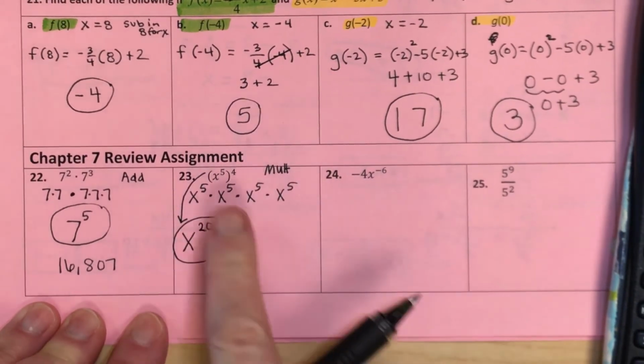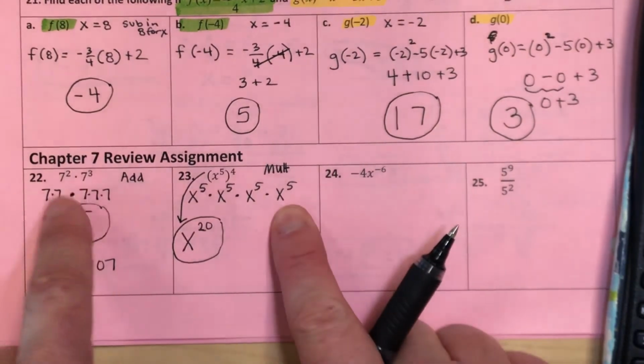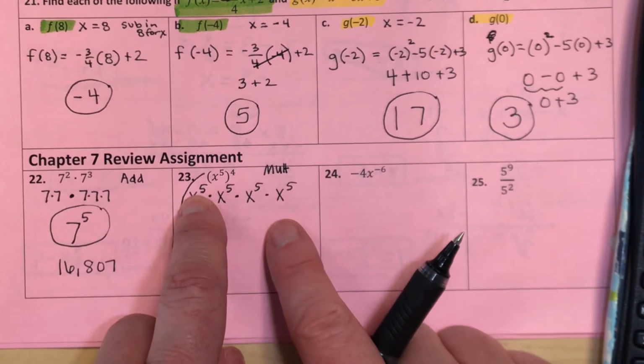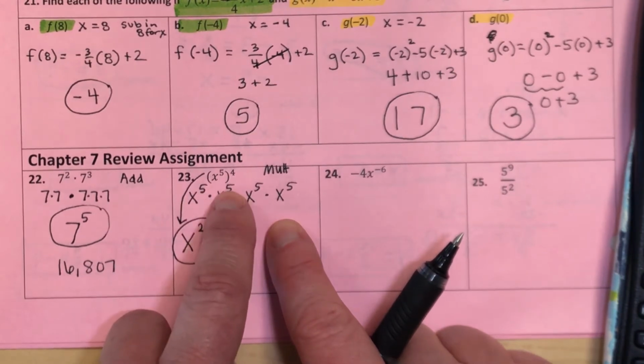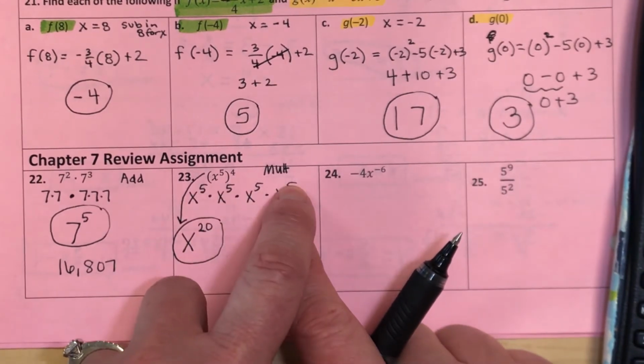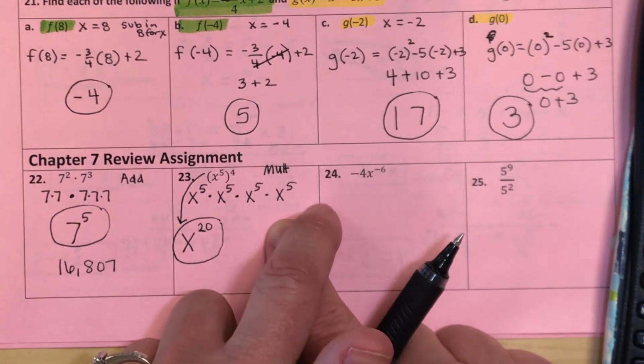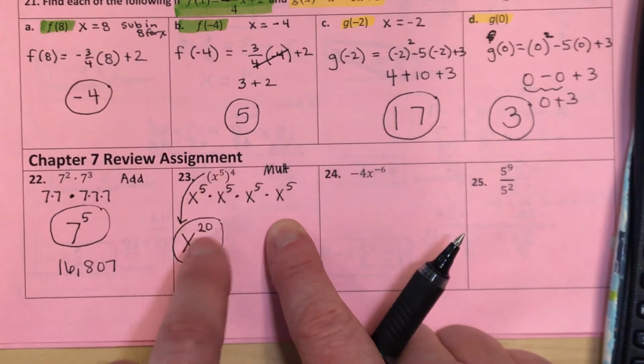But notice how even if I expanded it and I did what this rule said, when my bases are the same, all I need to do is add my powers. Well, 5 plus 5 is 10, and another 5 plus 5 is 10. 10 plus 10 is 20. So you can either expand it out long ways, or you can use the rule, which would be to multiply when you have a power to a power.